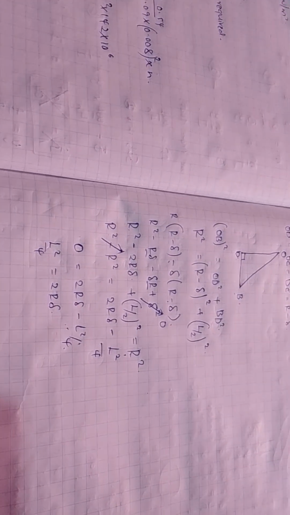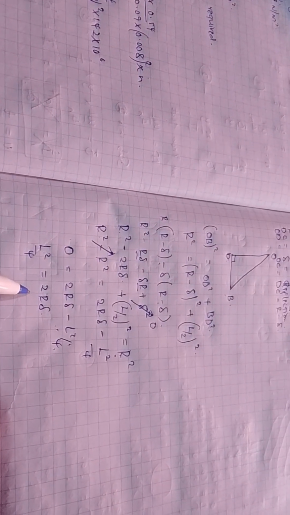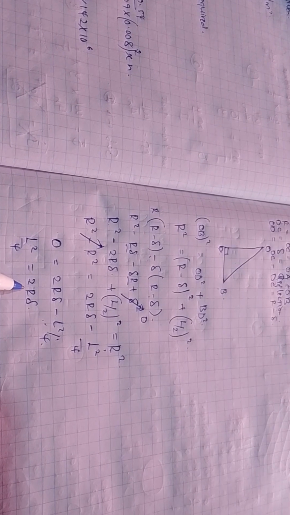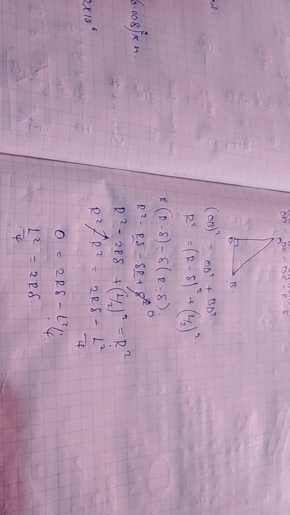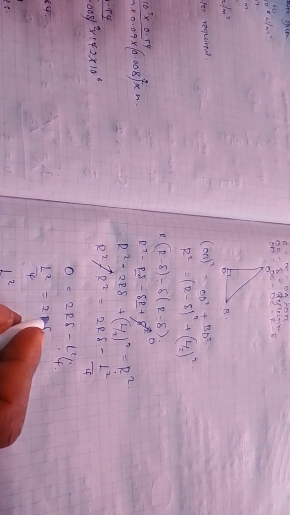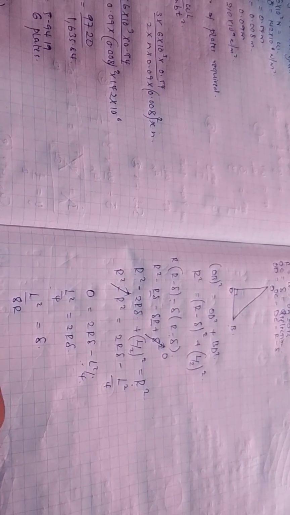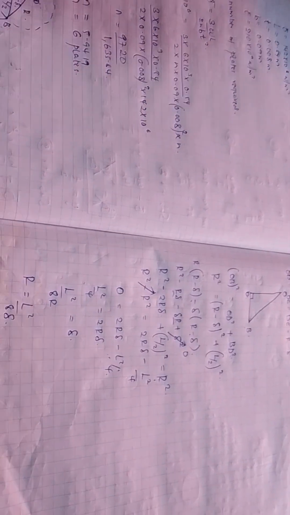When you get that, you now make R the subject of the formula. So it will be L squared over 8 times deflection, that is R is equal to L squared over 8 delta.